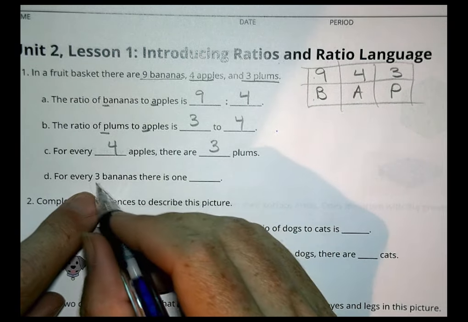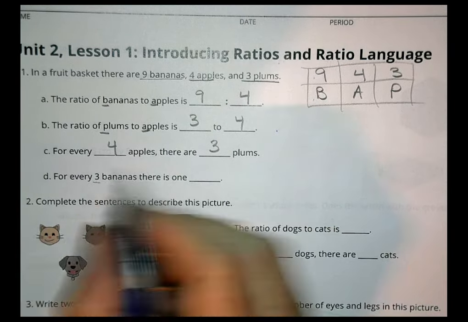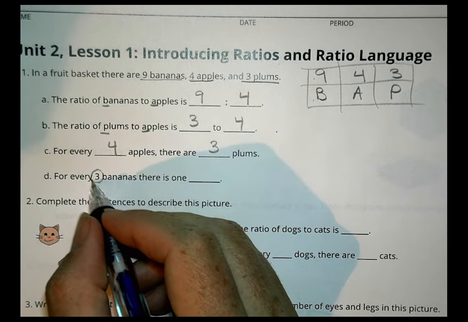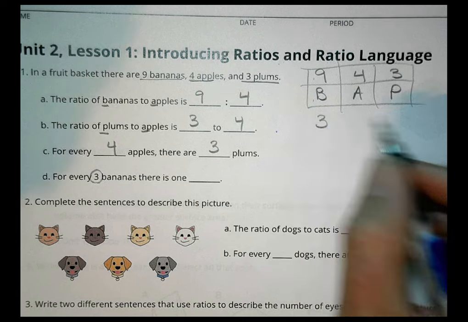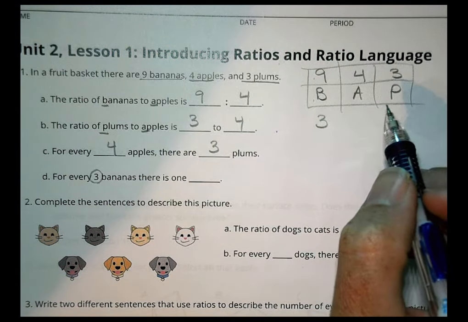D. For every 3 bananas, there is 1... Well, first of all, this is a great question, because why? Well, it says 3. I notice that here bananas, it doesn't have 3, does it? I have 9. So what's that telling me? It's telling me that something is changing in that ratio a little bit.